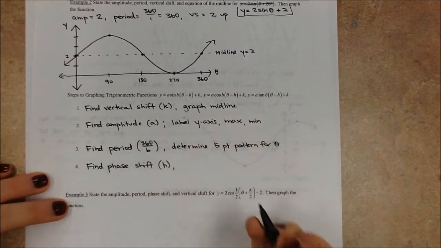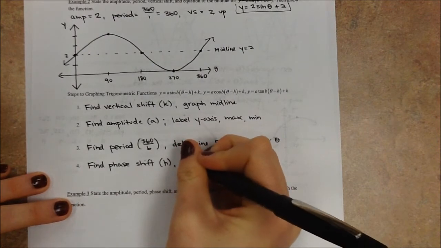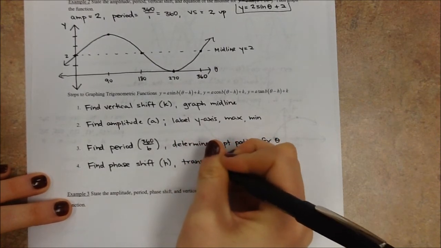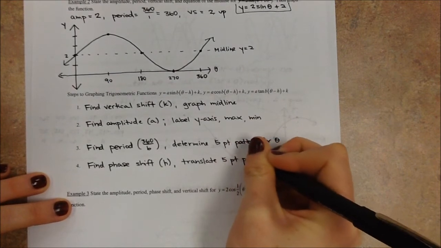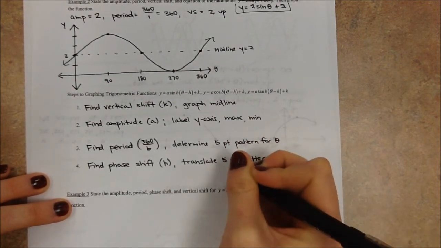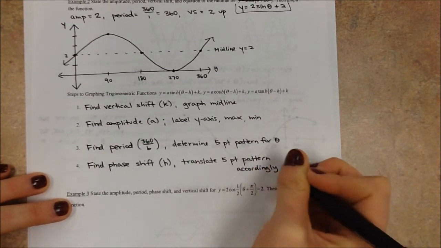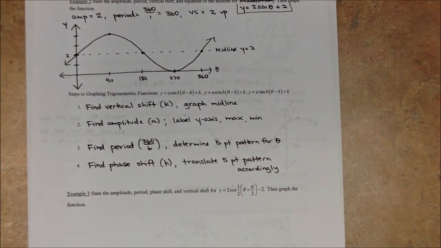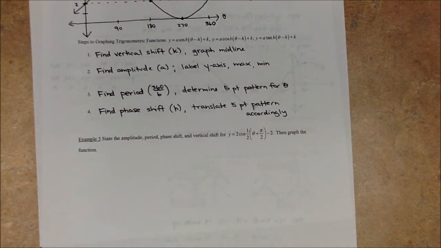And then what we do is we translate this pattern accordingly. Okay, it's like that one on the previous page where I started with 0, 90, 180, 270, and 360, but then I shifted them all 45 degrees to the left. Okay, so let's see an example. We've got all 4 things going on here.